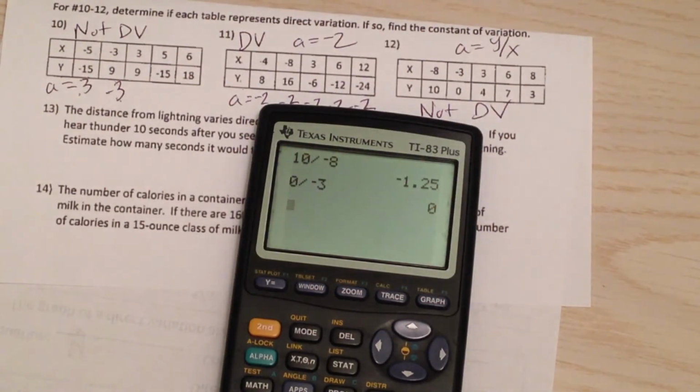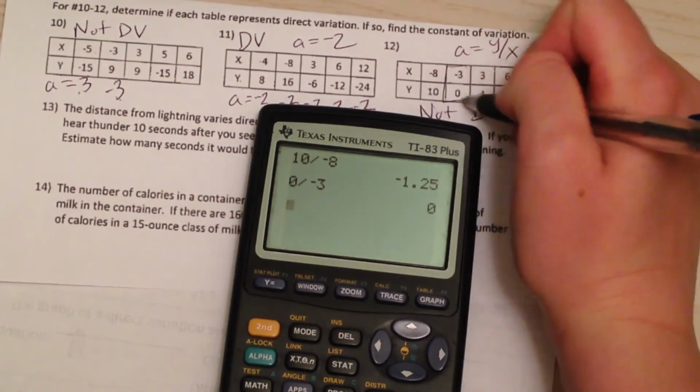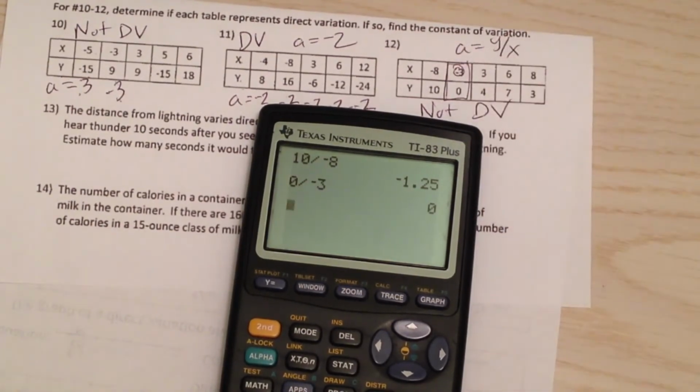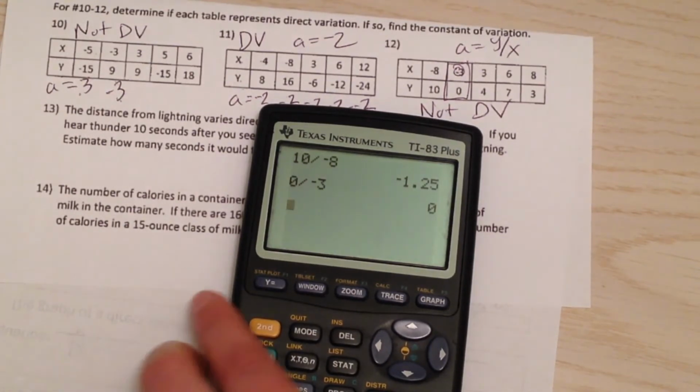Now the only time this might not work for you, so that's why this one's kind of tricky, is if that was 0, 0, it would be okay. I know it wouldn't be giving out the same a value, but that would be the origin, and direct variation always goes to the origin.